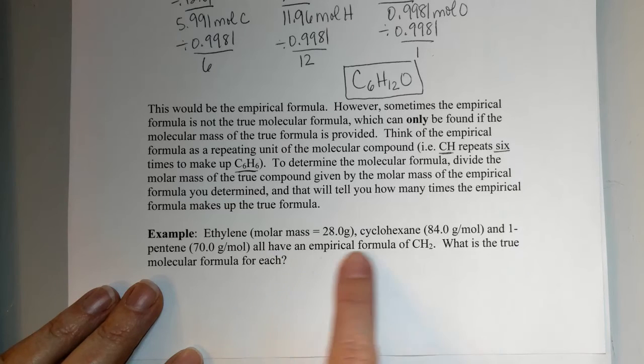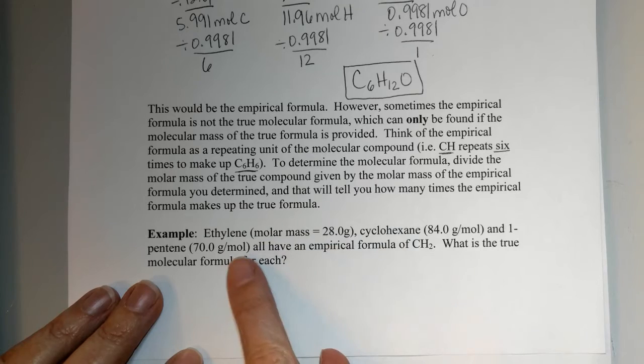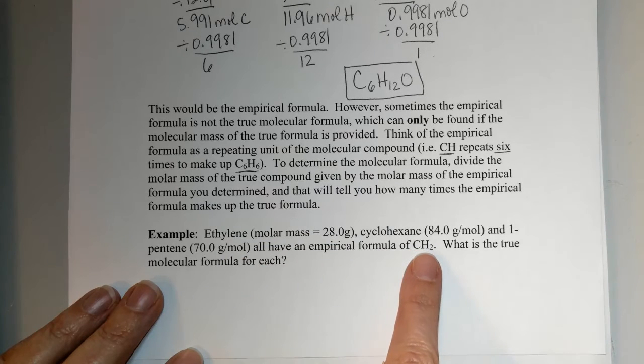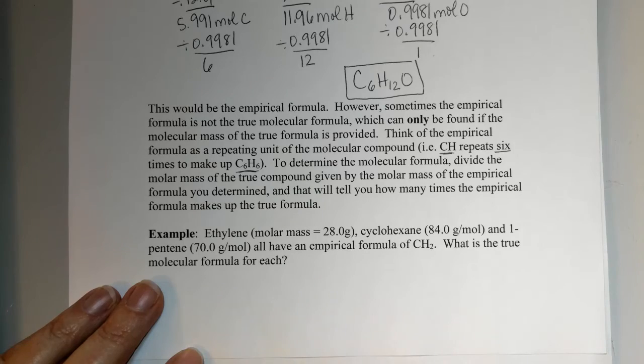They all have the empirical formula of CH2. So each of those 3 compounds has 1 carbon for every 2 hydrogens. But what would be the true formula for each of those?